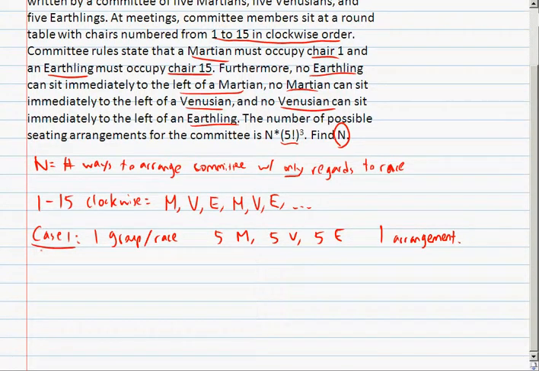Now, let's look at case 2, where we have 2 groups per race. The number of arrangements possible in this case corresponds to the number of ways that we can partition the number 5 into 2 parts. So, 5 can equal 3 plus 2, or 4 plus 1.